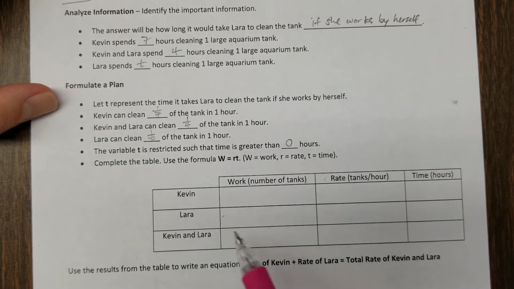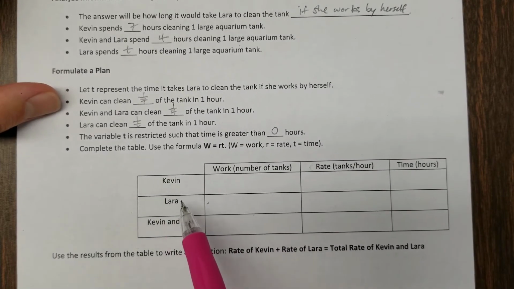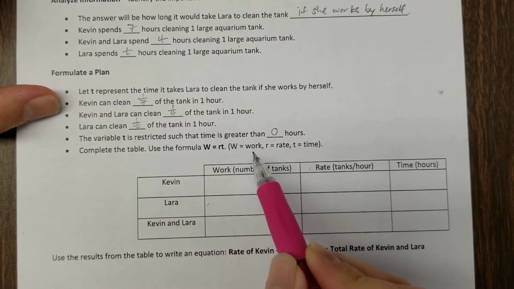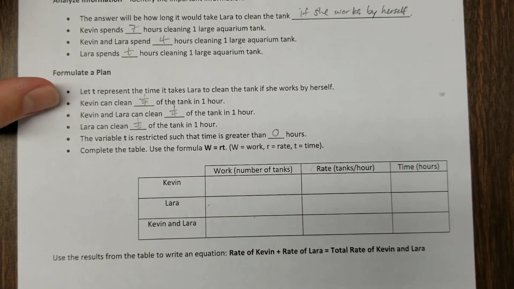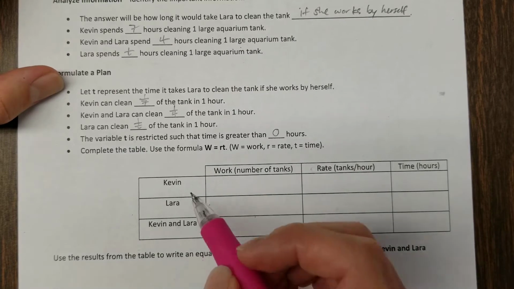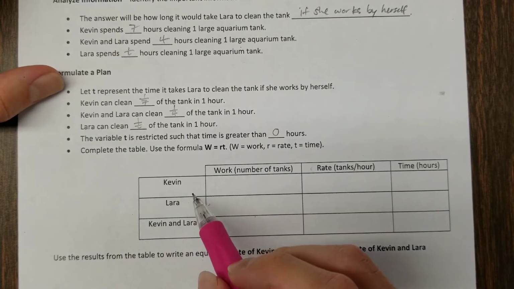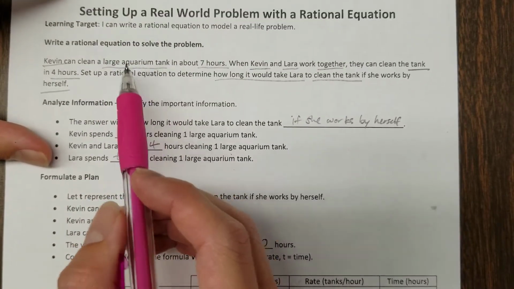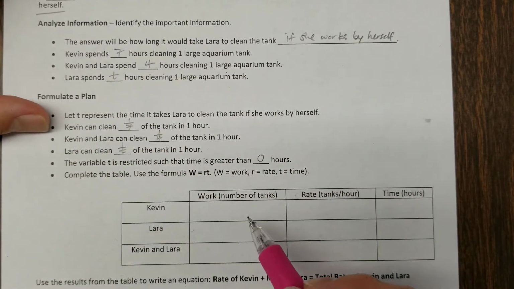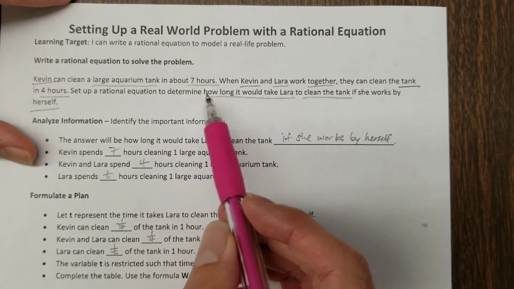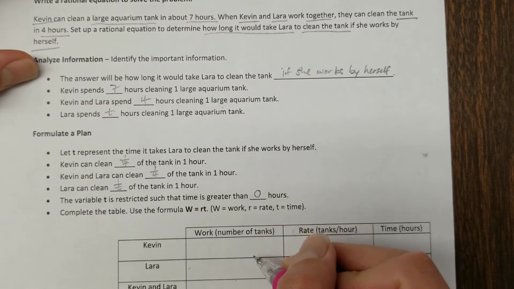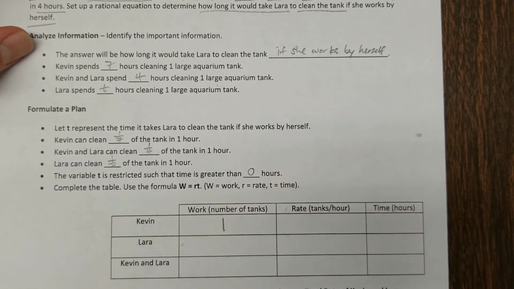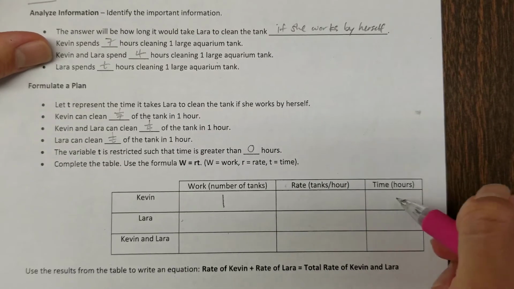We have a formula: work equals rate times time. Let's look at this. Kevin can clean a large tank in 7 hours, so he's working on one tank in 7 hours.